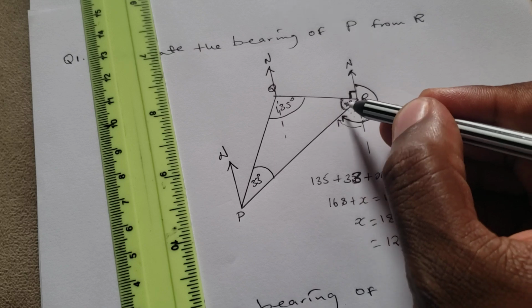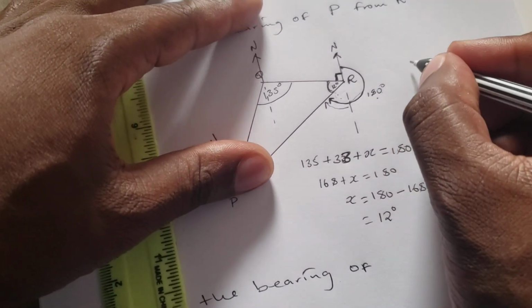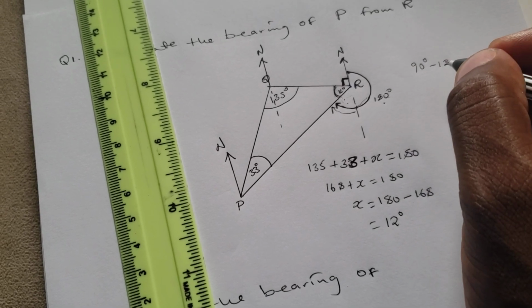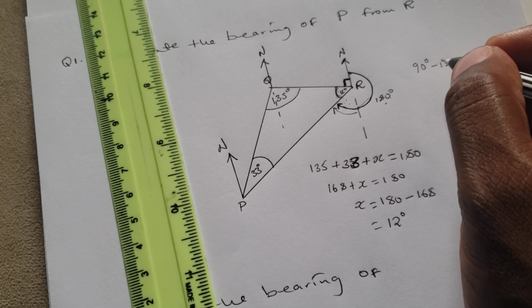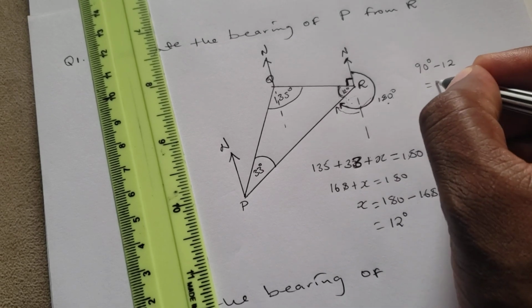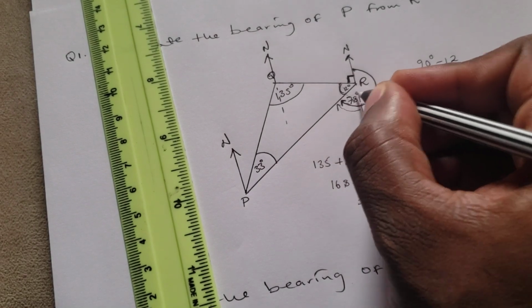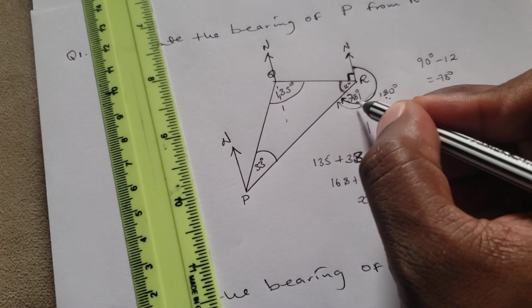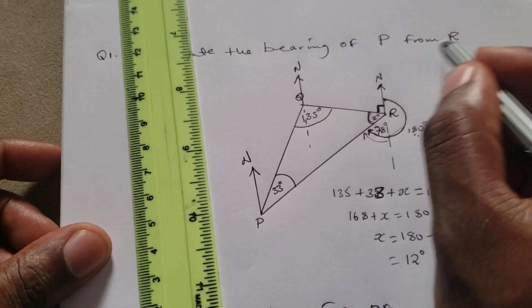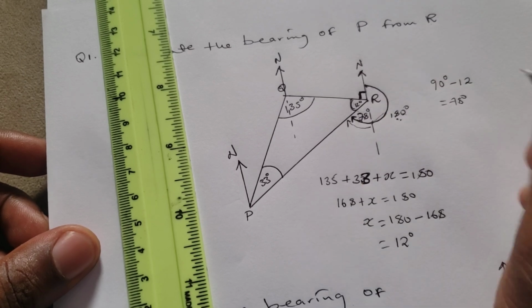So, for us to know this, we're going to say 90 minus 12. And what is that? When you say 90 minus 12, we are going to get 78, right? So we're going to have 78 degrees. So now we know this angle here is 78 degrees. So when I say 180 plus that 78 degrees, that's the bearing they are looking for, of P from R. It's 180 plus 78.